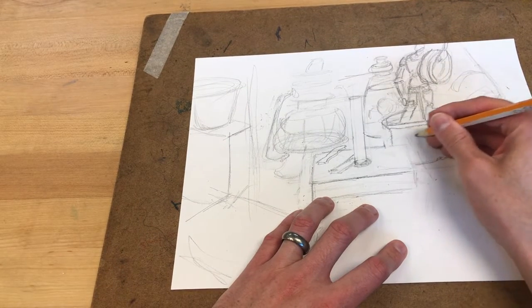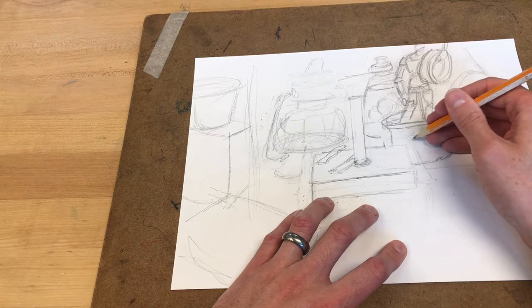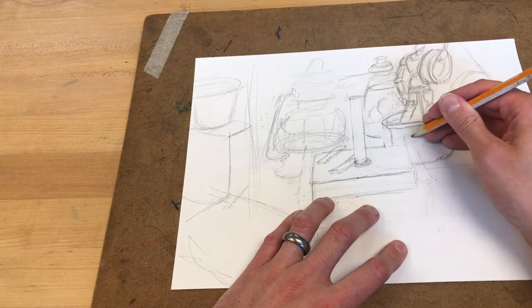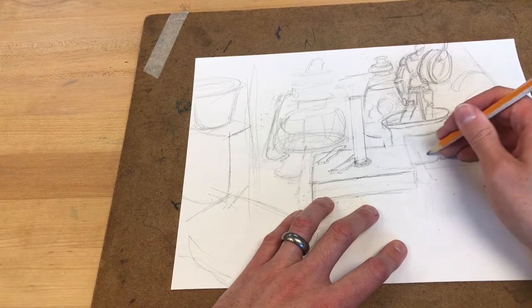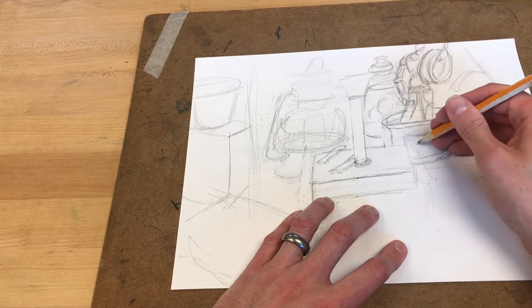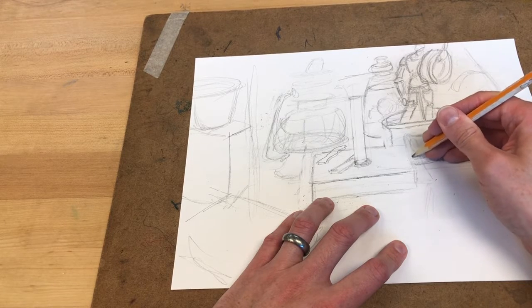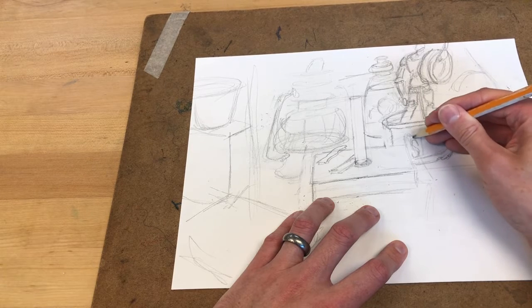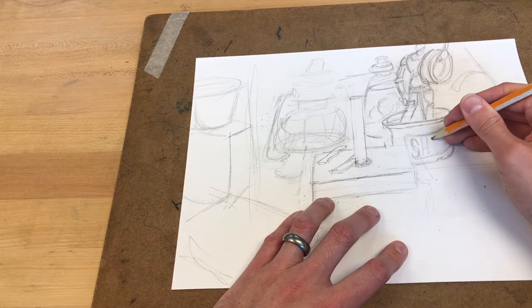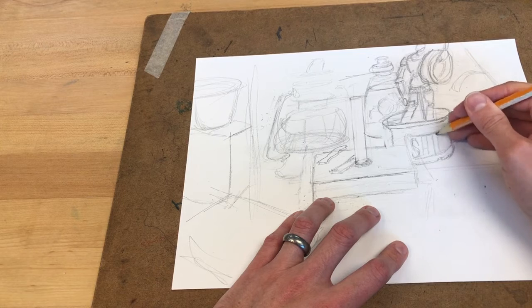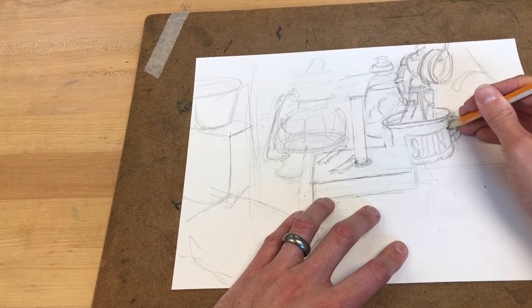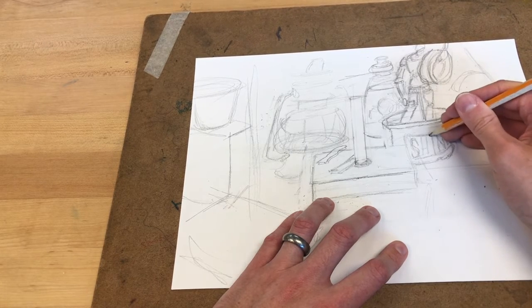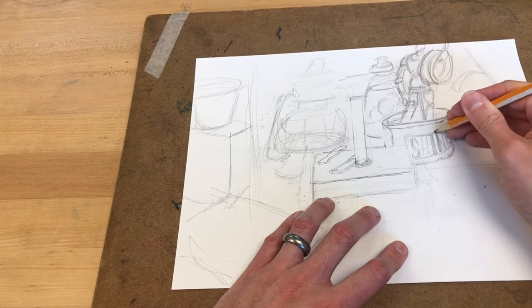So here's the top line of the curved box that the word shine fits into. And here's the bottom line. Then I'm using little stick figure lines. I'm just making the letters in lines like this. Then I'm going to go back and block them out. So now they're going to be shapes.